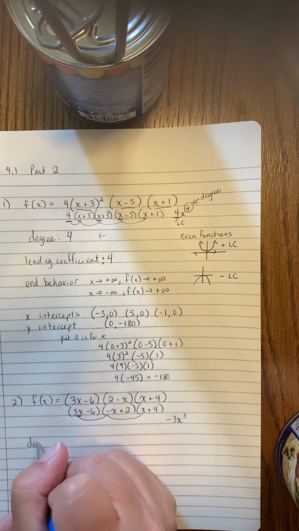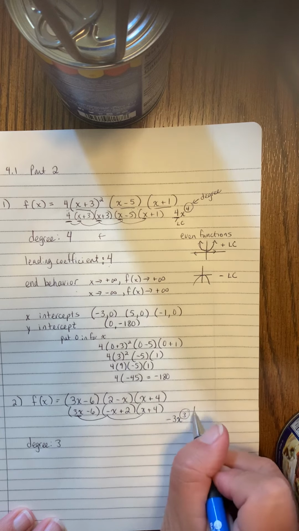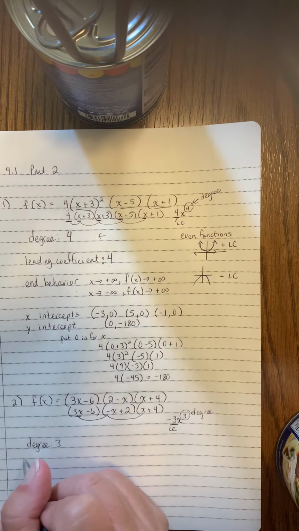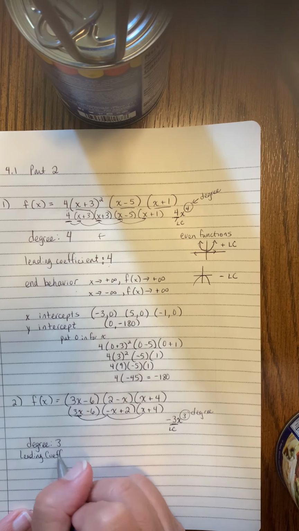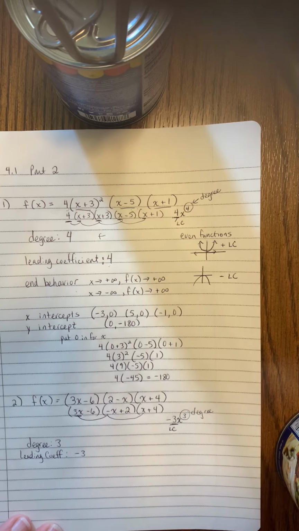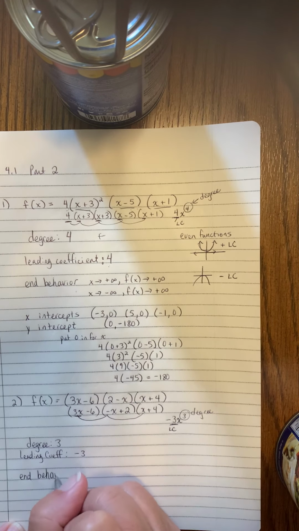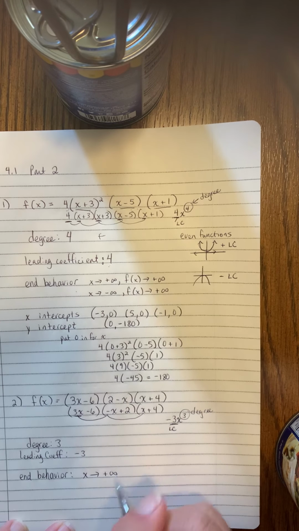So my degree is 3. That's the highest power. This one right here is the LC, so the leading coefficient is negative 3, okay? And we talk about end behavior: as x goes to positive infinity, where's the graph going?